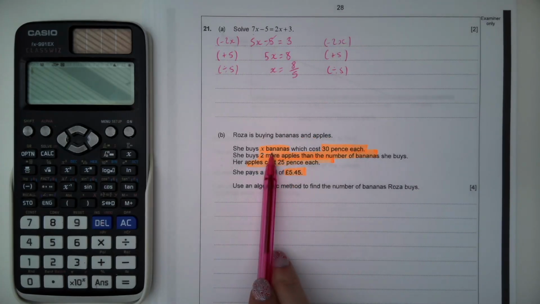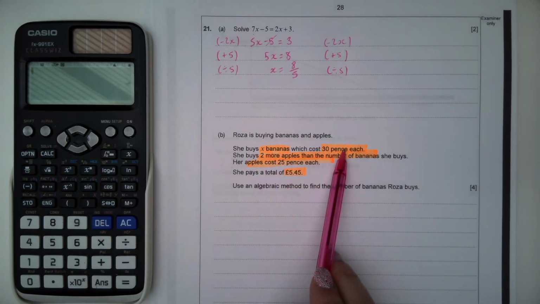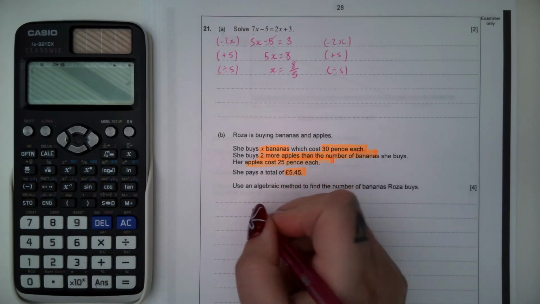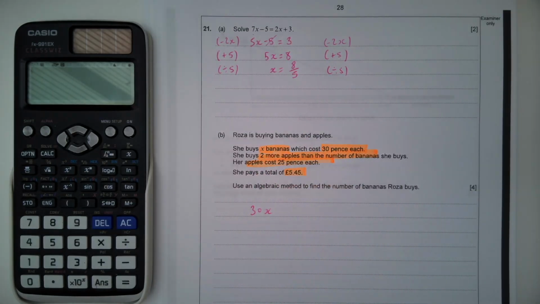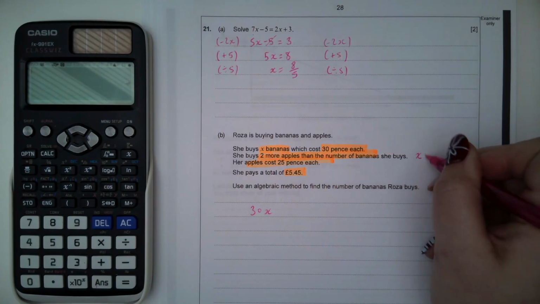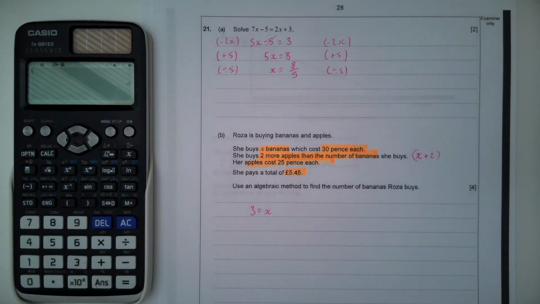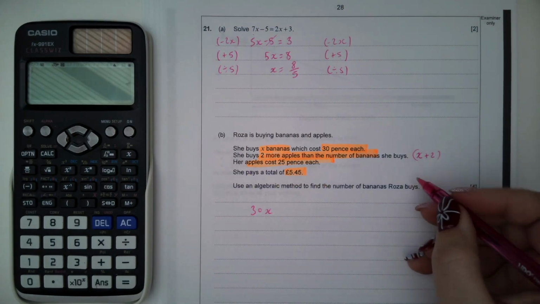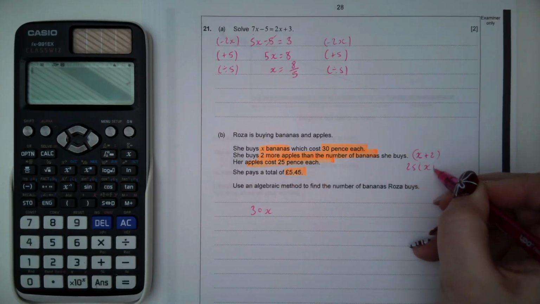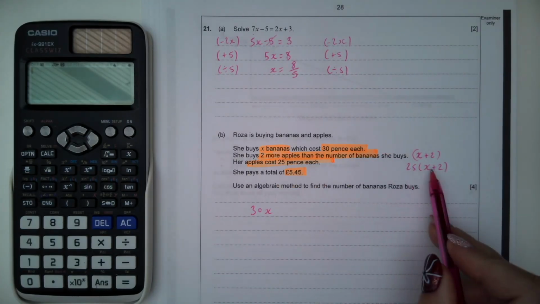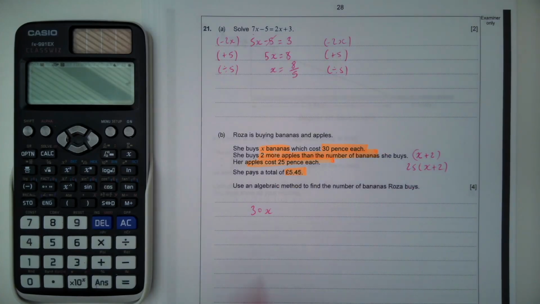Okay, so she buys X bananas at 30p each. So the cost of her bananas in total would be 30x. She buys 2 more apples than the number of bananas she buys. So we could represent that as the number of bananas plus 2. And her apples cost 25p each. So the total cost for apples would be 25 times the x plus 2. So 25 times the number of apples. She pays £5.45 in total.